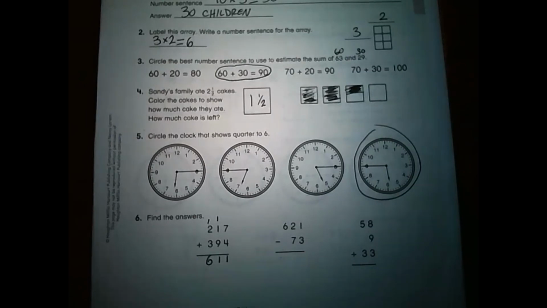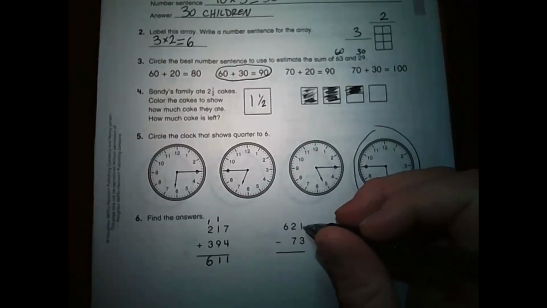All right. Go ahead and take another moment, finish that up before we move on to 621, take away 73. Let's go ahead and take a look at 1, take away 3 in this problem.